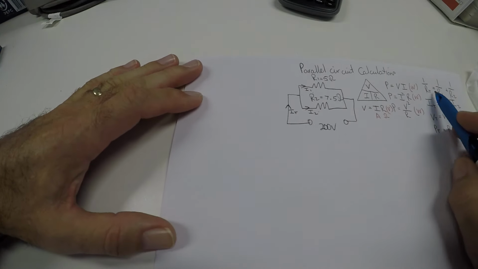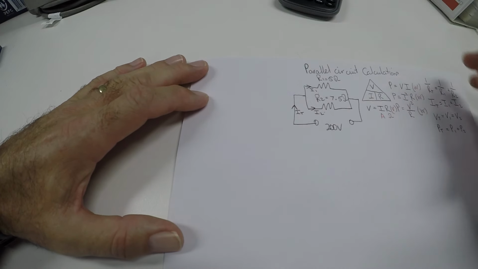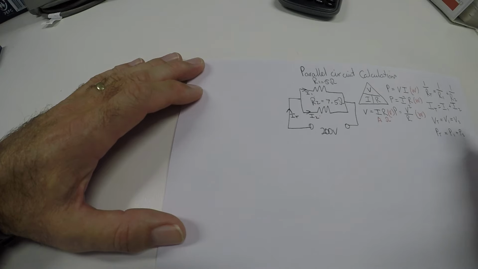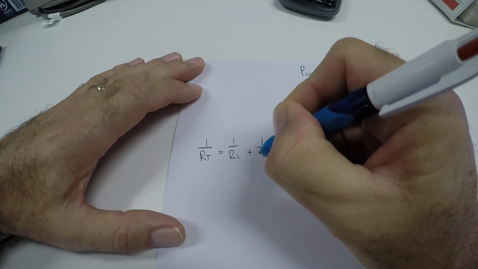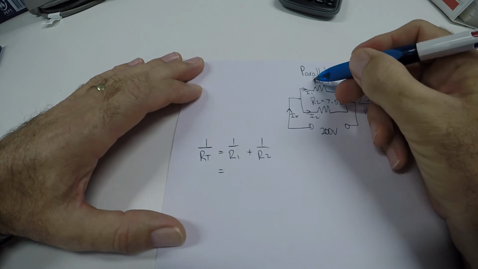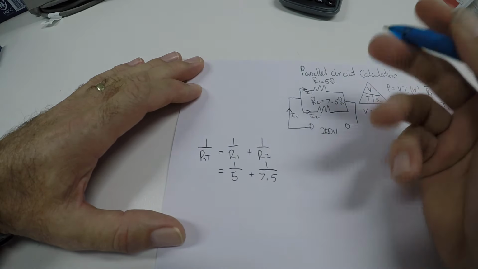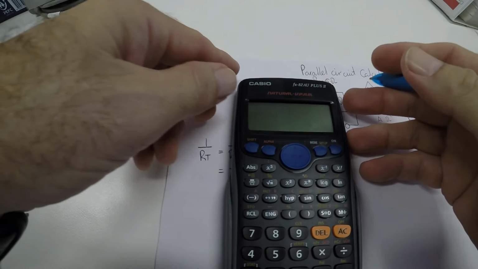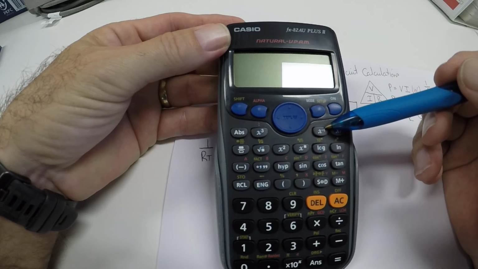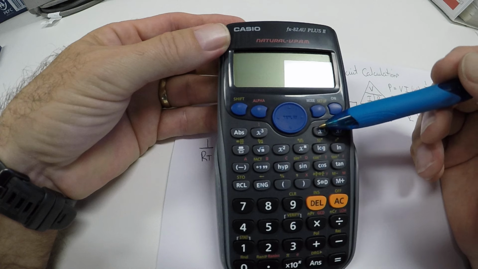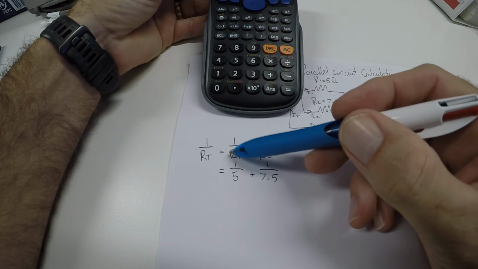Let's do some calculations. The first step is calculating the total resistance. Like I said before, being dyslexic, it helps me to use colors, so I'll use the colors again. So 1 over RT equals 1 over R1 plus 1 over R2. R1 is 5, so 1 divided by 5 plus 1 divided by 7.5. On the Casio calculator there's a very easy way to do it. You'll see there's an x minus 1 button. Most Casio calculators have it, and some calculators might have it as a second function. Have a look on your calculator for this x minus 1, because it helps me with these calculations.